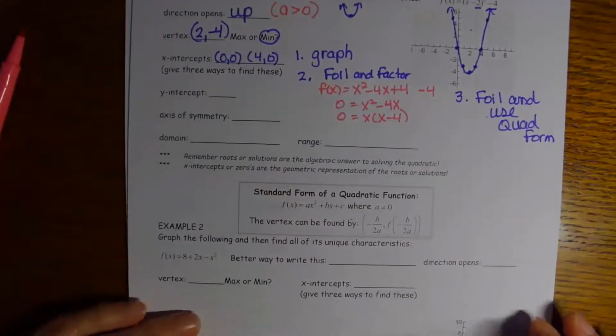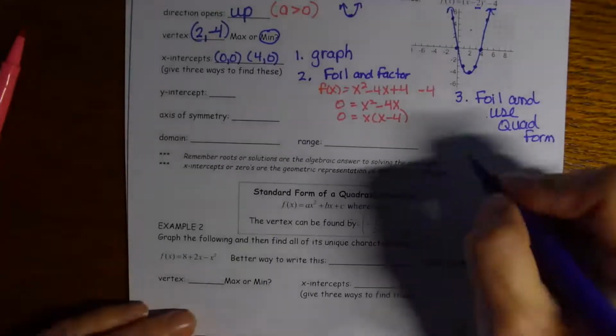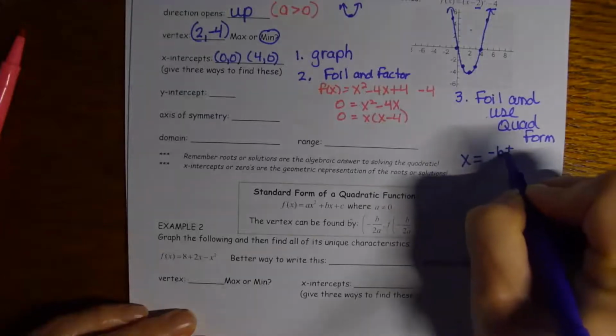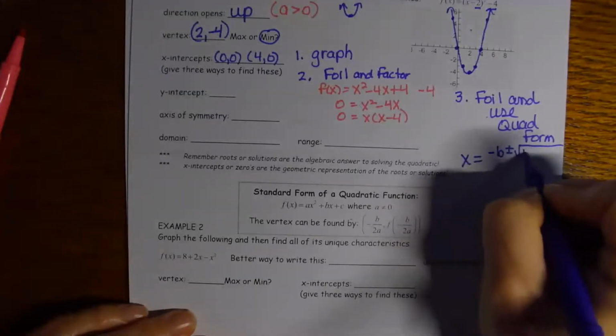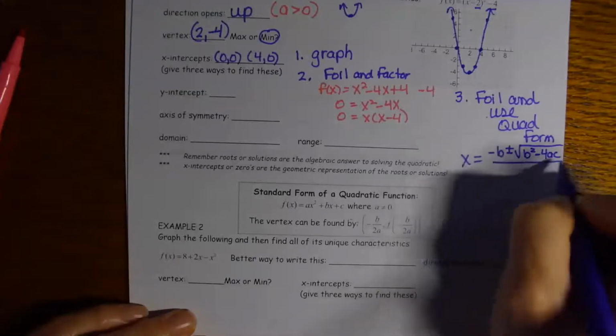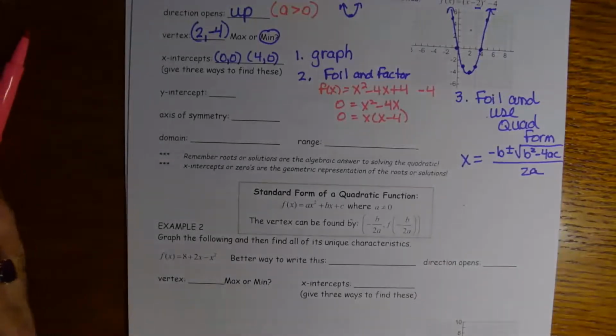Should we write the quadratic formula down? Do you know the quadratic formula? Because I expect you to know that. Let's write it down. x equals negative b plus or minus the square root of b squared minus 4ac, all over 2a. That works every time. There is no quadratic that it doesn't work for. So that's your backup plan.